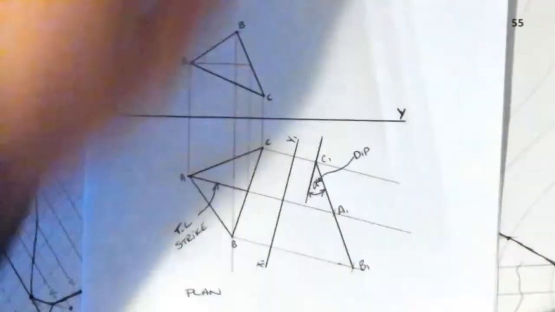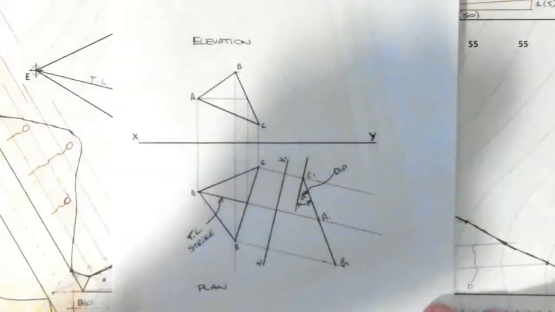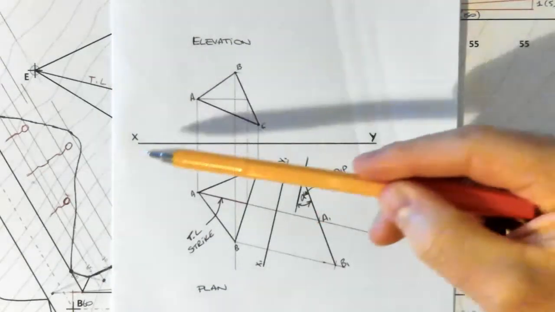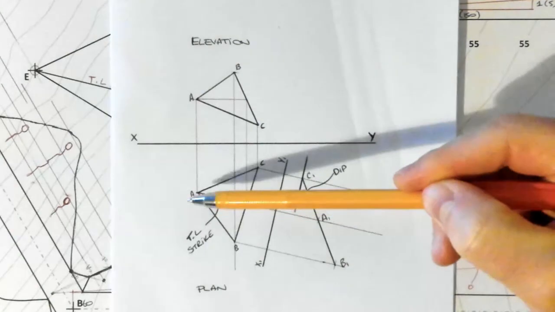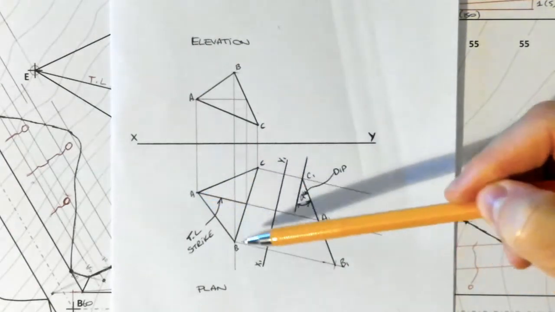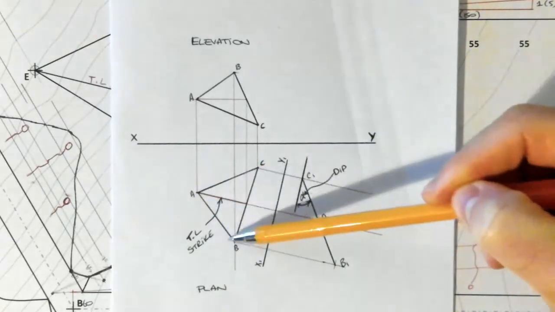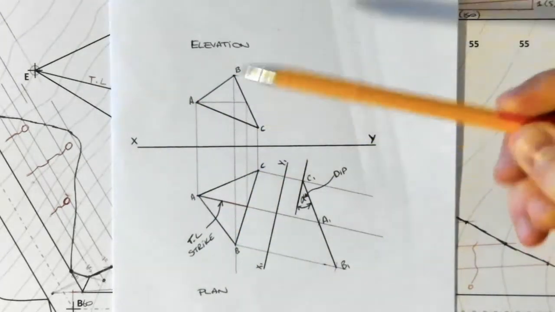Now, just zoom in there, zoom out a little touch. Okay, here we have two planes. I have in my elevation up here above the XY line a plane surface A, B, C. And I have the same surface, but it's obviously got a different orientation. And this is what A, B, C looks like when we see it as the bird's eye view in plan. So A, B down here, C here.